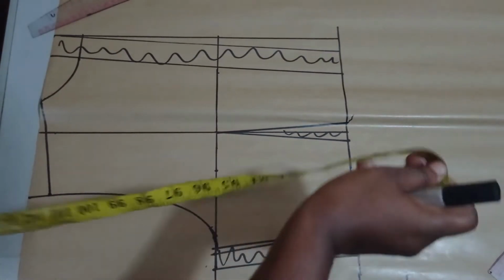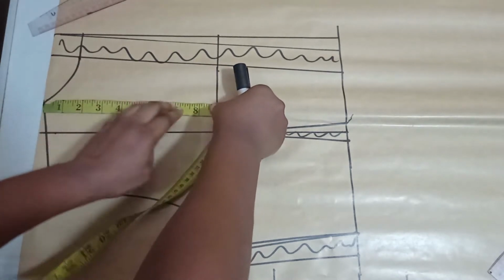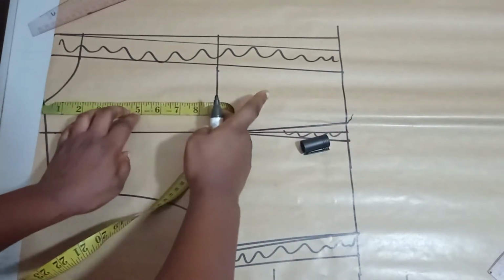Now for the yoke of the back, I'm just going to go down by, let's say, 6, from 5 inches.